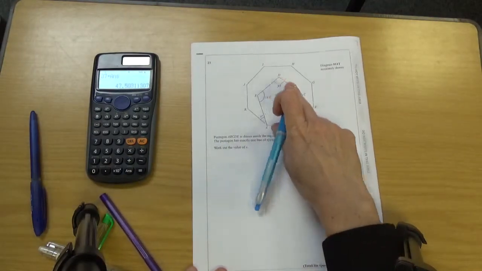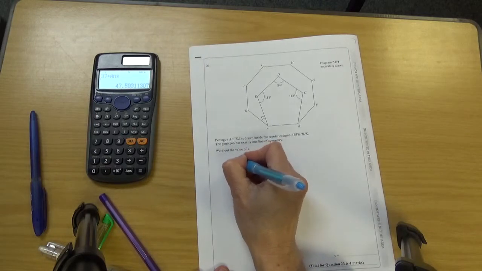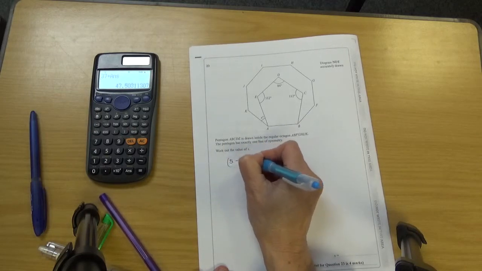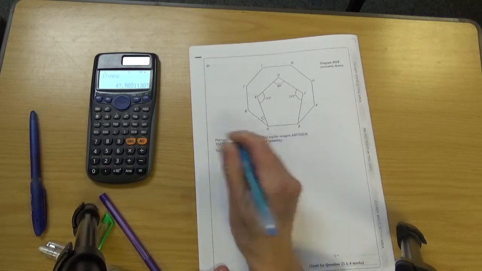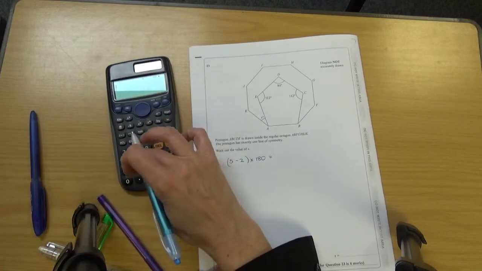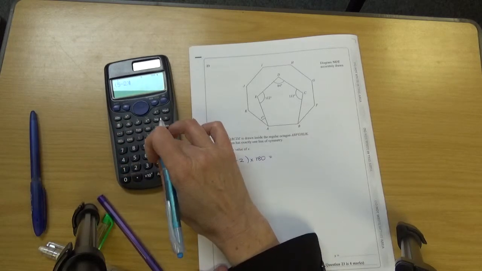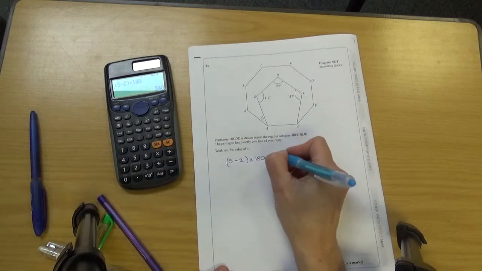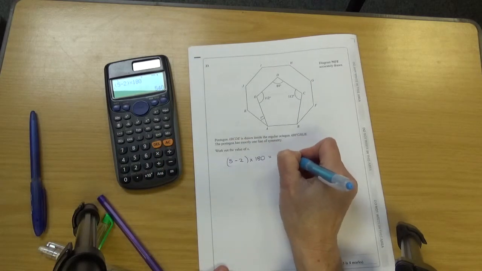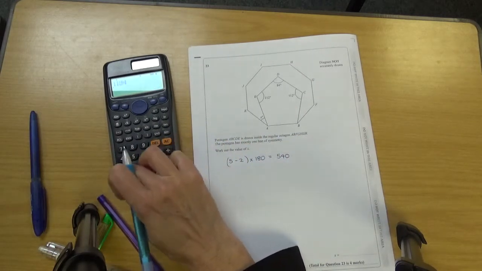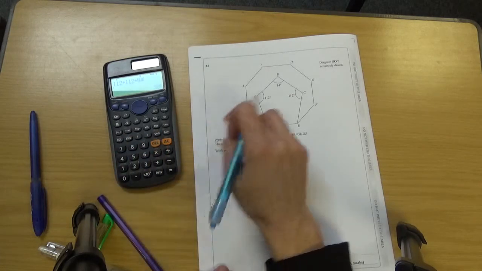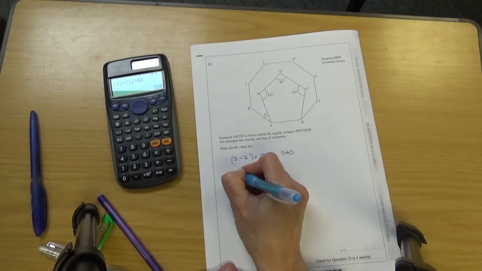Starting with the pentagon. The pentagon has 5 sides, so if we subtract 2 and times by 180, we'll get the total of all the angles. So it must add up to 540. So far, they add up to 308.